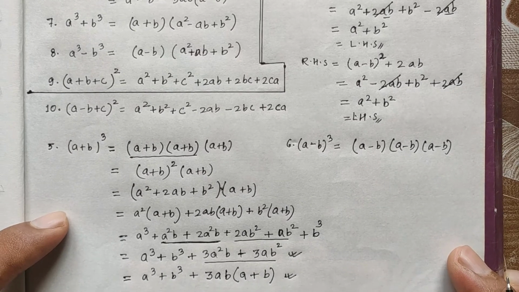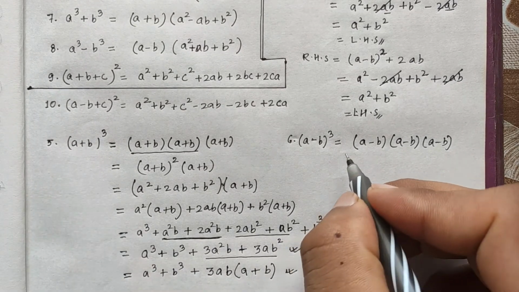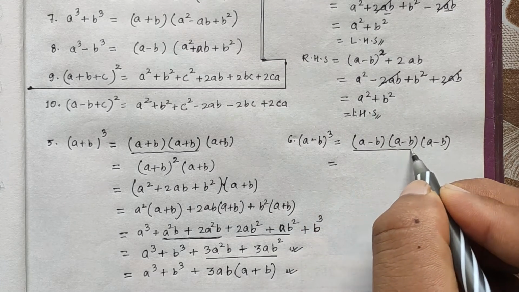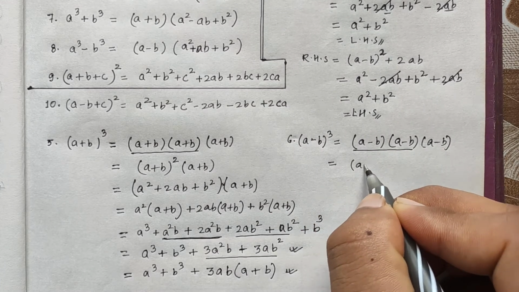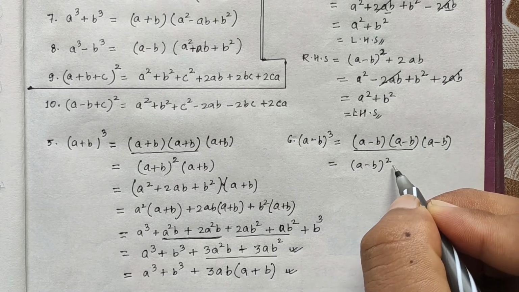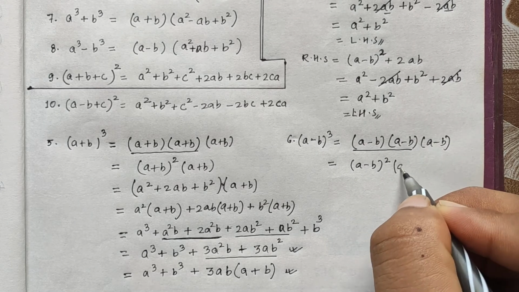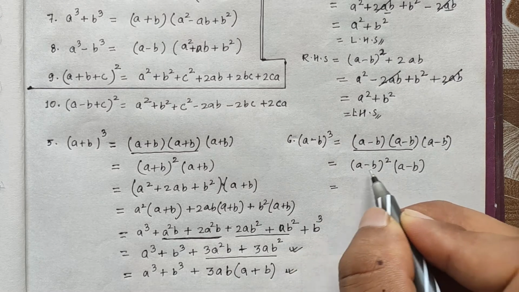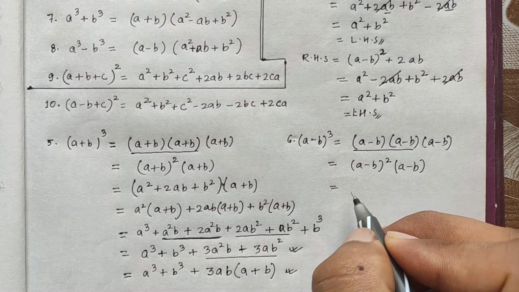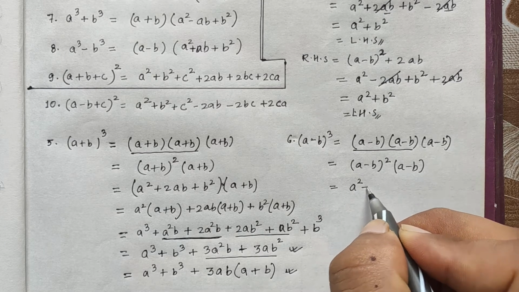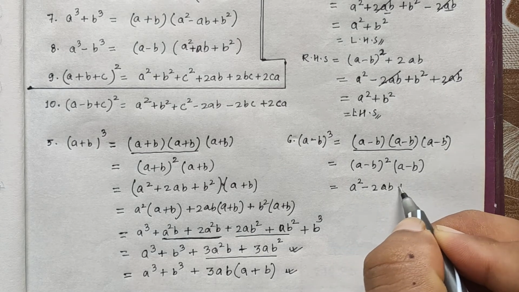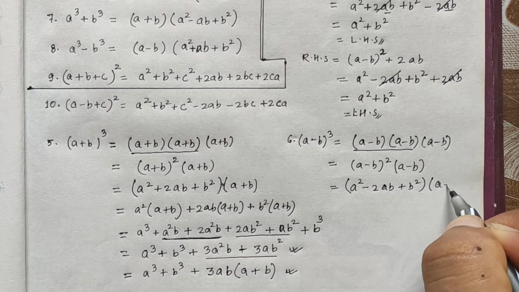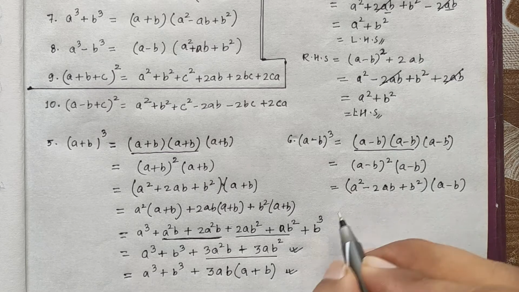These are in the factorized form or multiply form. So we can write these two as (a minus b) whole square times this (a minus b). Now use the formula for (a minus b) whole square. What's the formula? a square minus 2ab plus b square. And the last one is a minus b, this one is as it is.